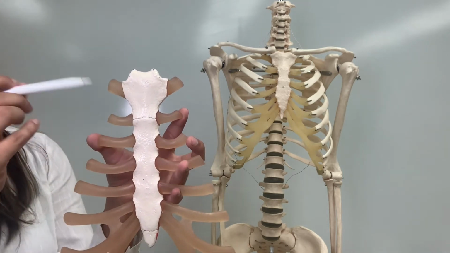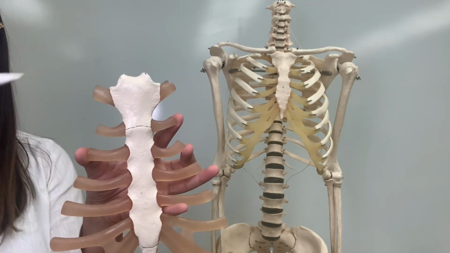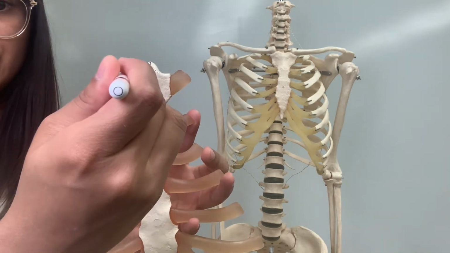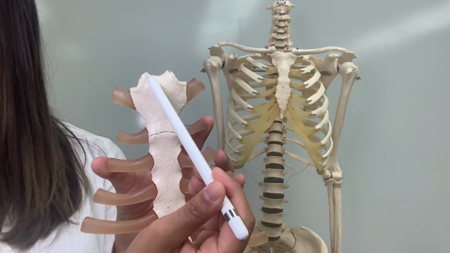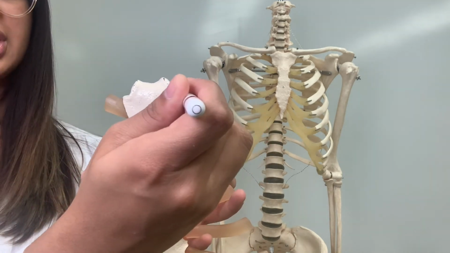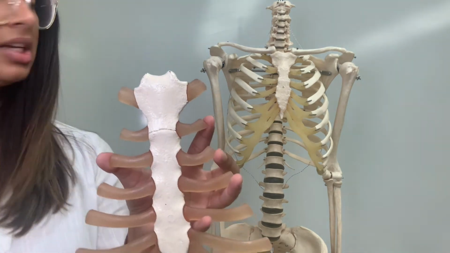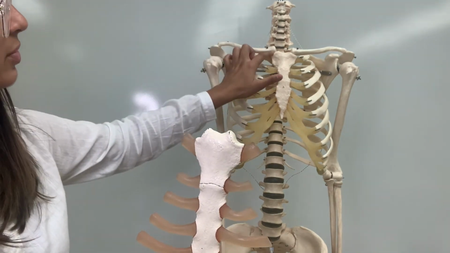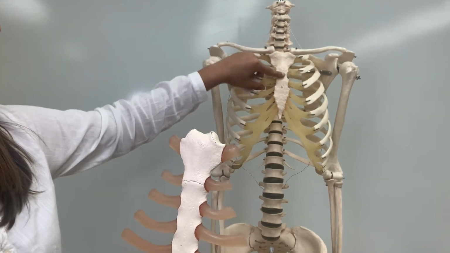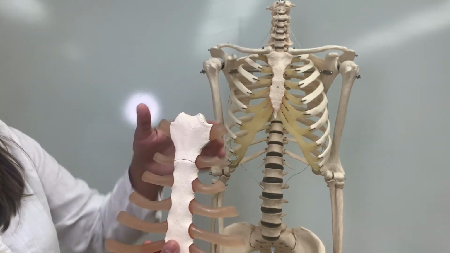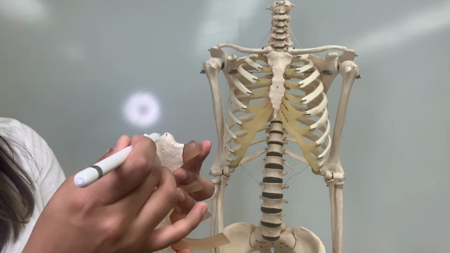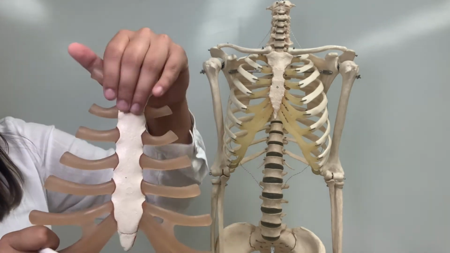The manubrium consists of three notches. This first notch up here is your jugular notch. And then these two notches on the side are your clavicular notches. See here, that's where the clavicle is articulating with your sternum. So clavicular notch and jugular notch of the manubrium.